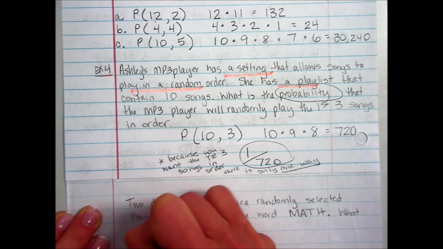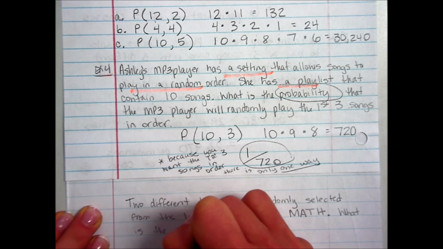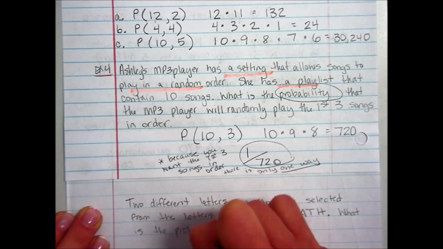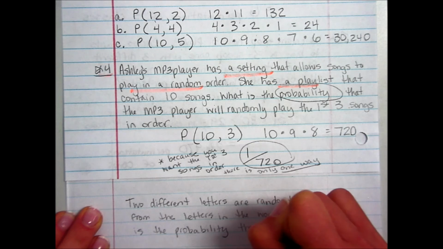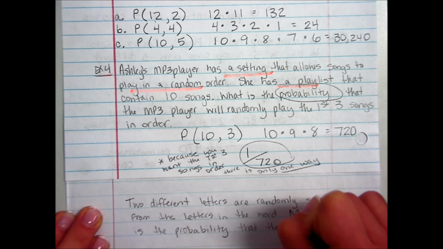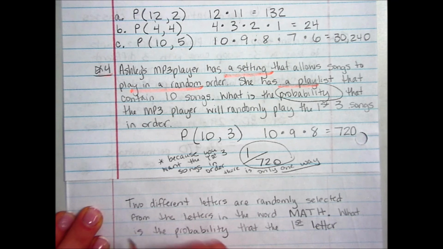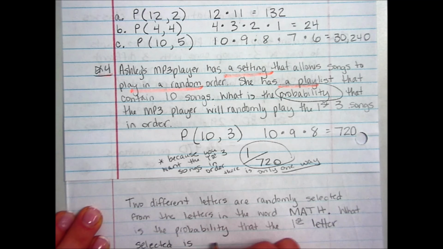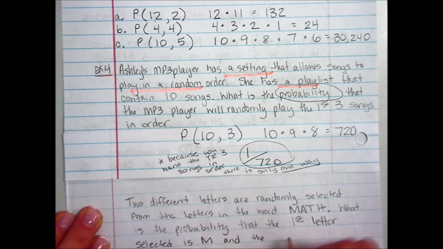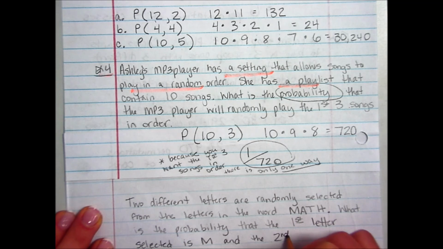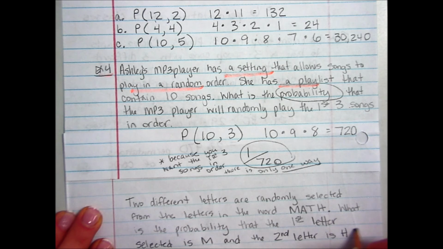What is the probability that the first letter selected is M and the second letter is H?